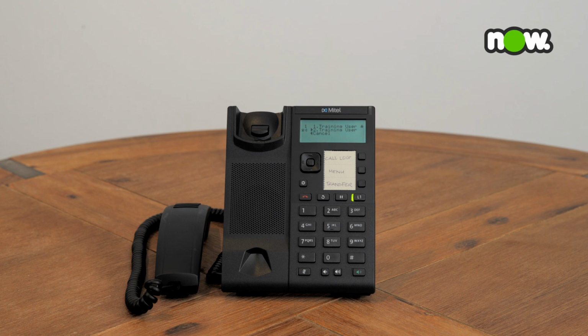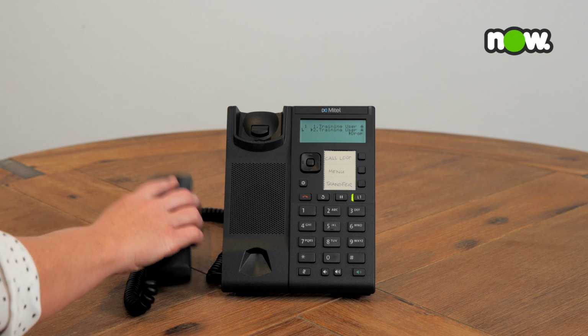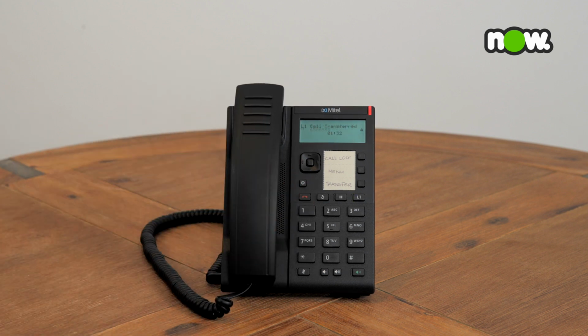When the person answers, you can introduce the call. Then to complete the transfer and connect the parties, either press the End Call key or replace your handset into the cradle. You will see the calls disappear from your phone when the two parties are connected.